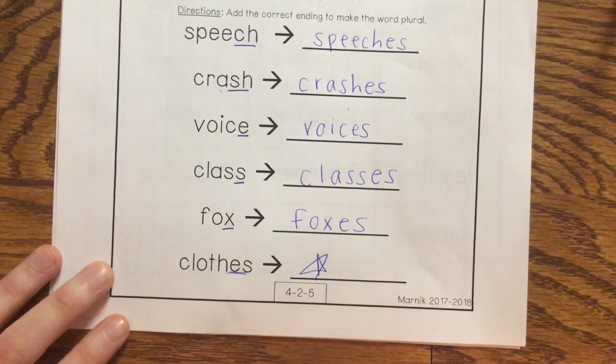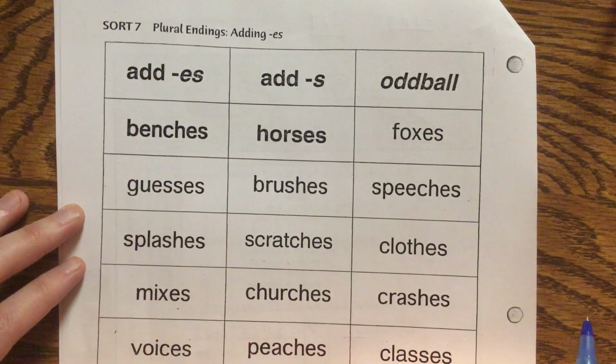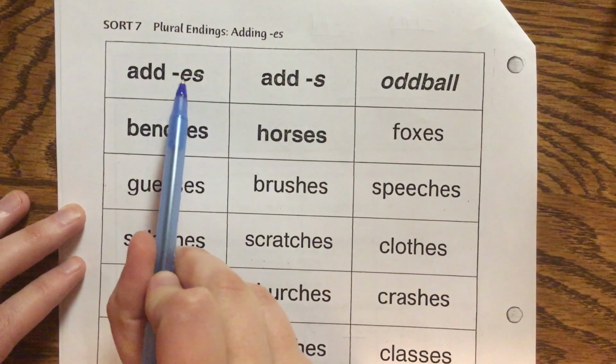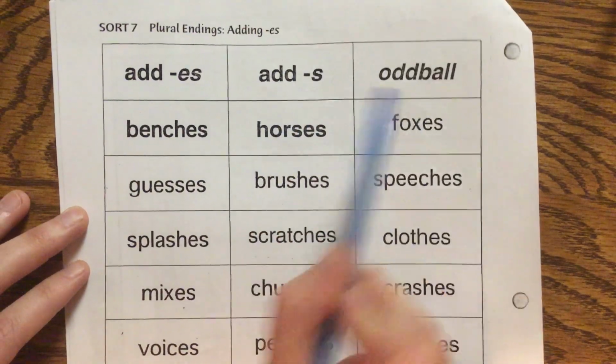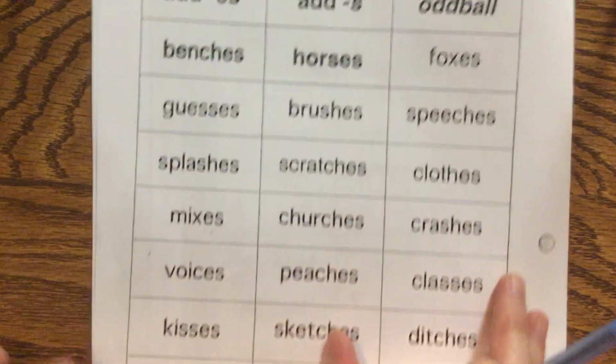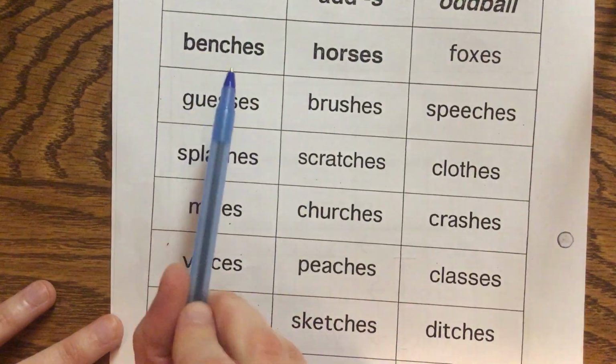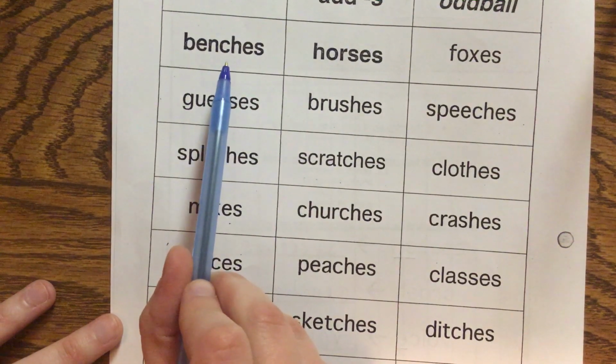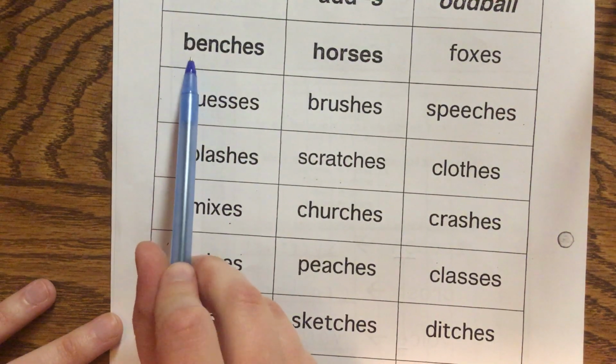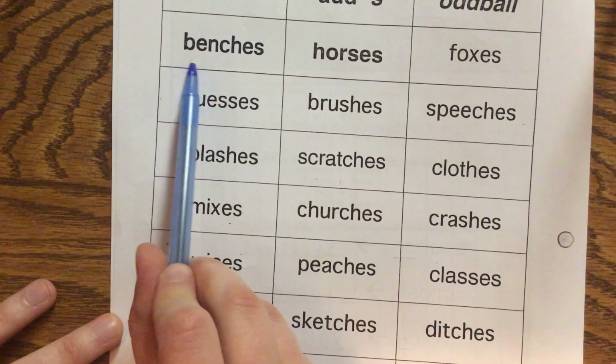Okay, flip to your next page with all of your words on them. Let's read down the list. Okay, let's read down our words today so we know what we have on our sort this week. So our headers are, we're either going to add es or add s, and then we have our oddball category. So let's just go ahead and read down the words. Ready? Whisper read them with me so you don't disturb the people around you. Starting with this one. Ready?